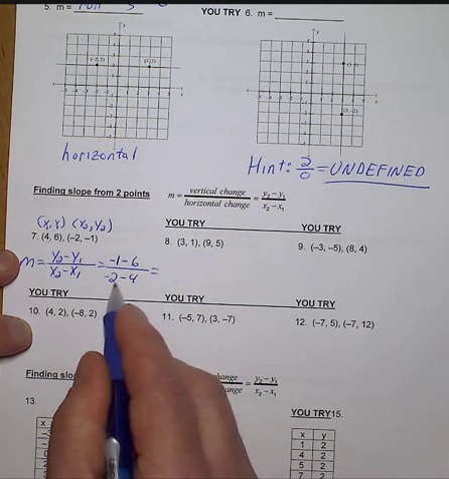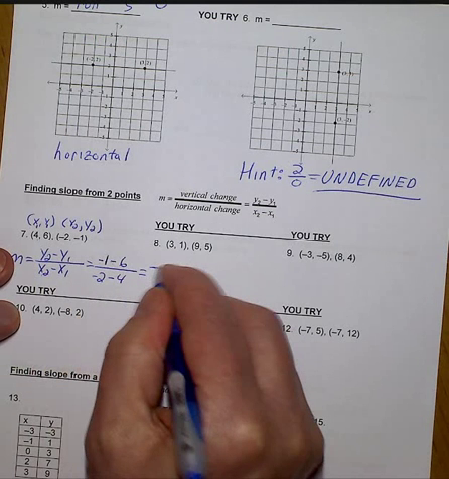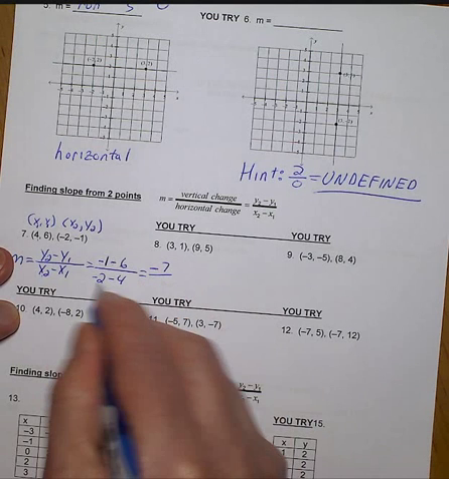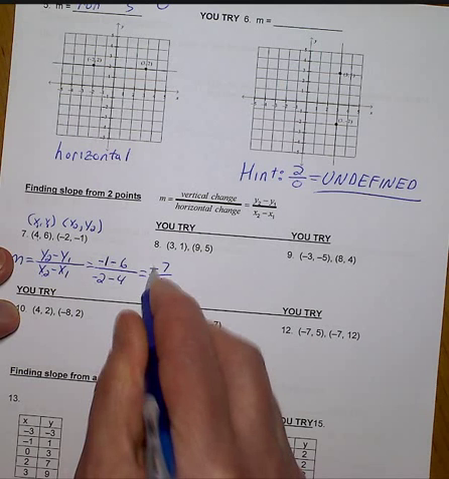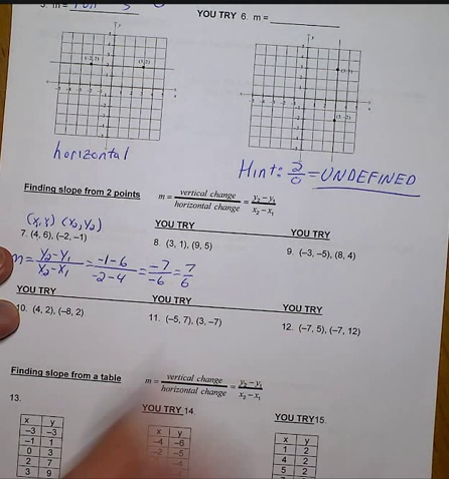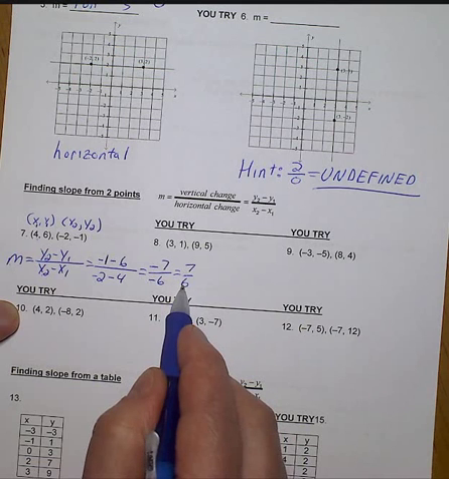We can do it on our calculator, or negative 1 minus 6 is a negative 7. Negative 2 minus 4 is a negative 6. I have 2 negative signs in here. They cancel each other out. So this slope is really 7 over 6. Okay, slope is 7 over 6.